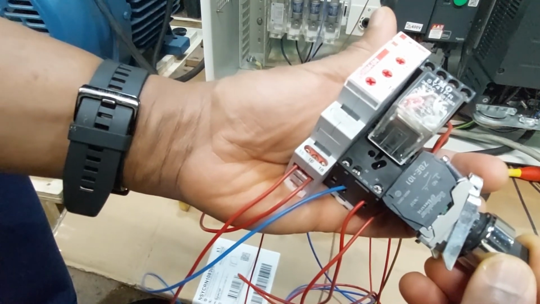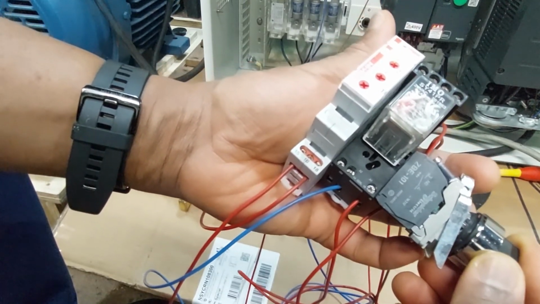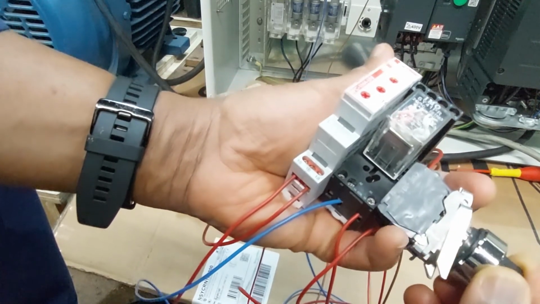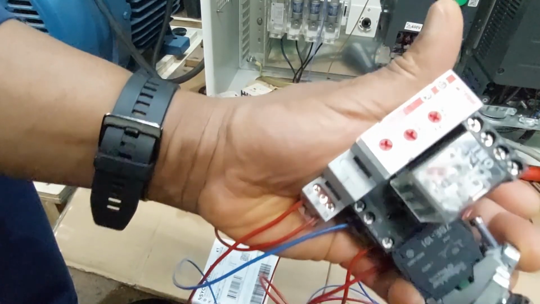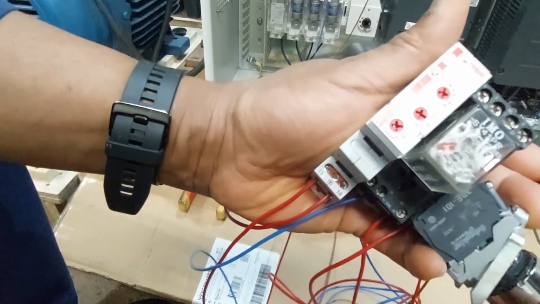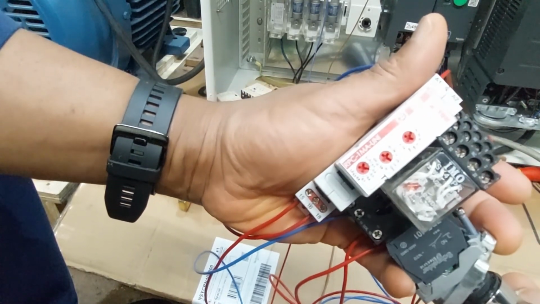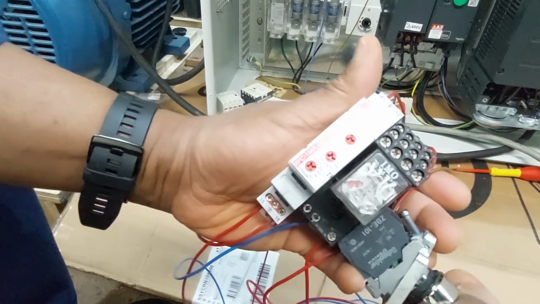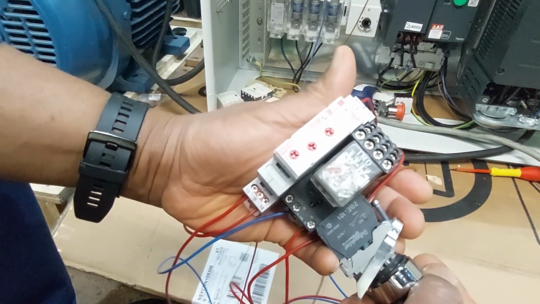I intend to use it to delay the activation of a variable frequency drive, and then when it goes off, everything goes off. When it's activated again, it starts to calculate time. When the time is right, it will activate the relay again.